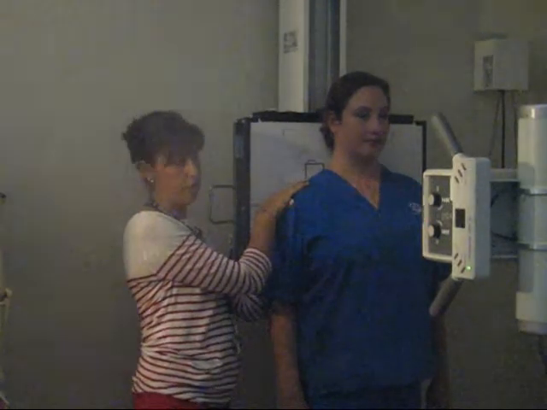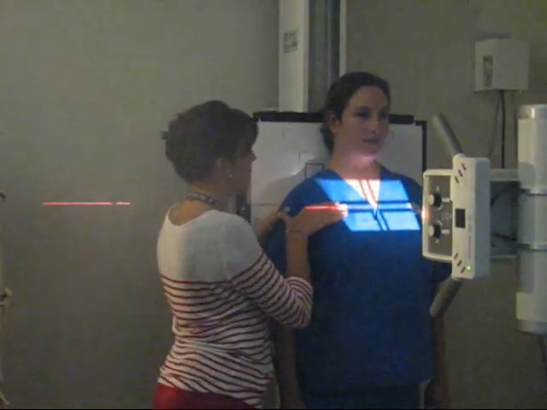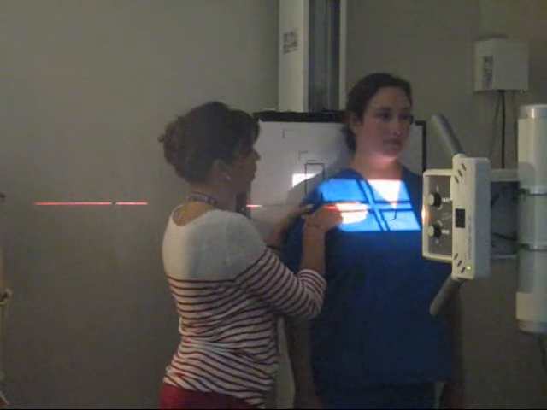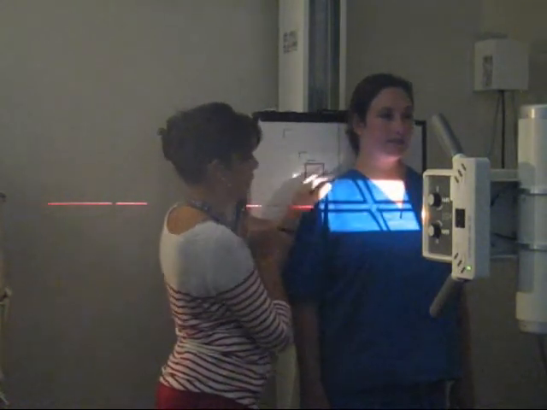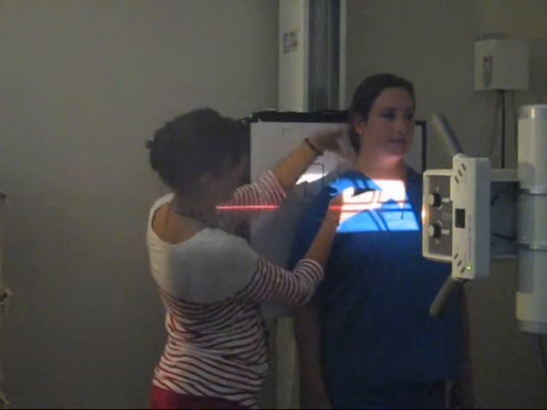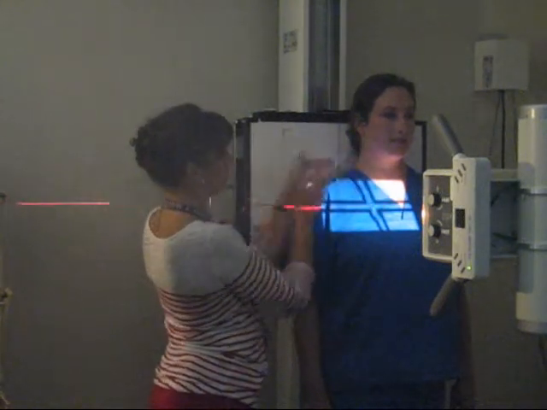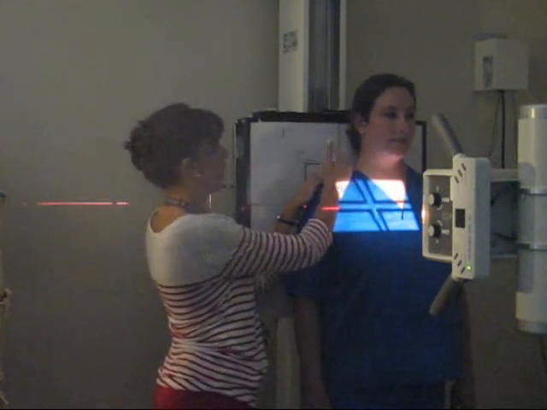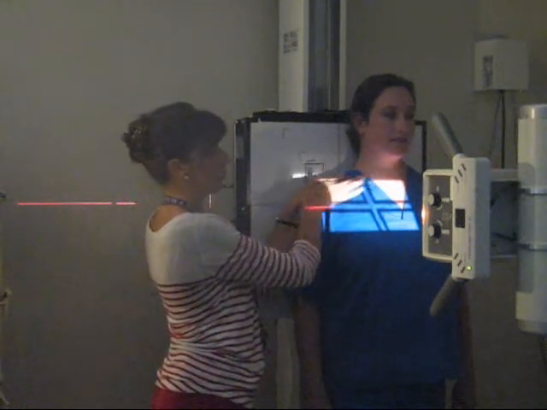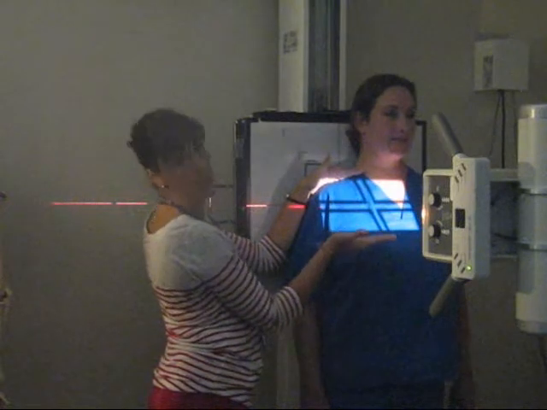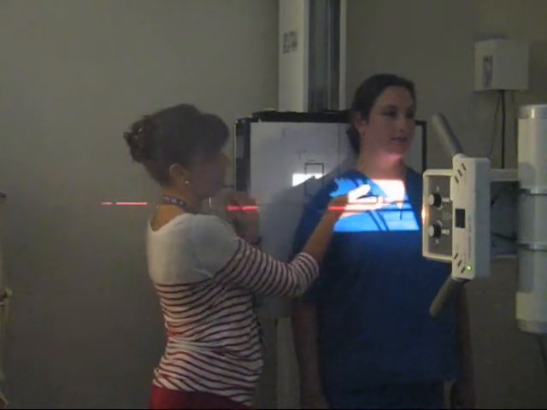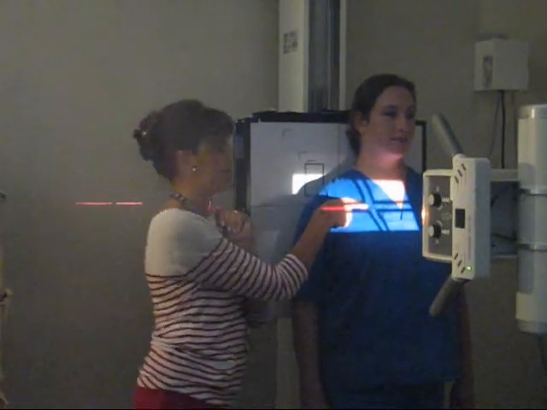In this case, we're doing the right scapula. So you're going to bring your patient, there you go, still straight, okay? Right around the middle, midway through the clavicle, and midway between the clavicle and the breast line, and you'll have your scapula.